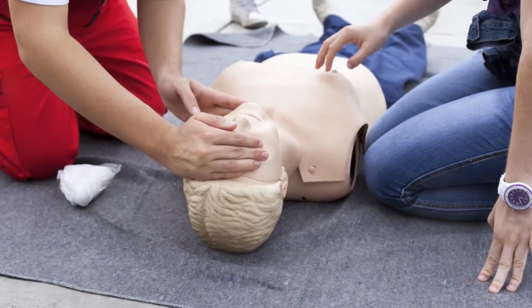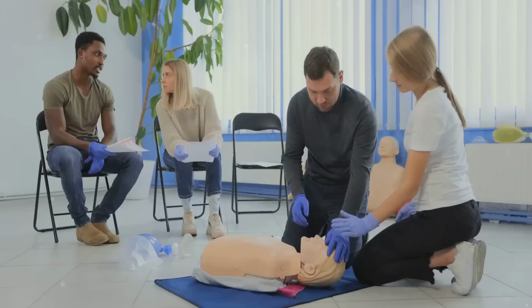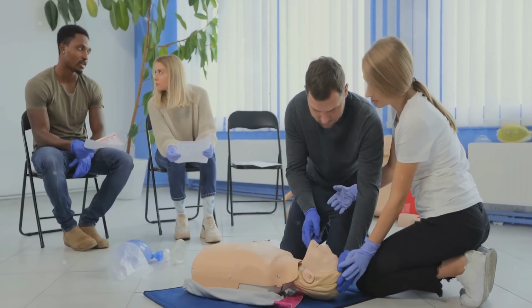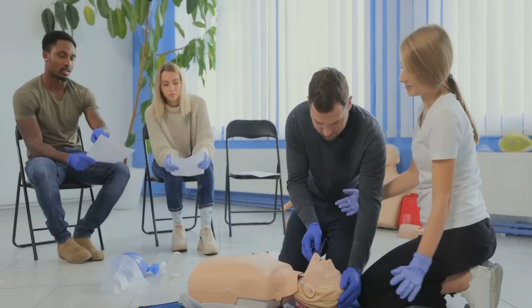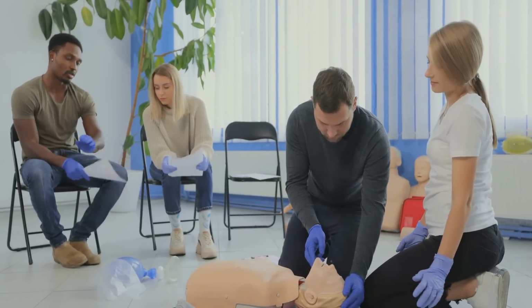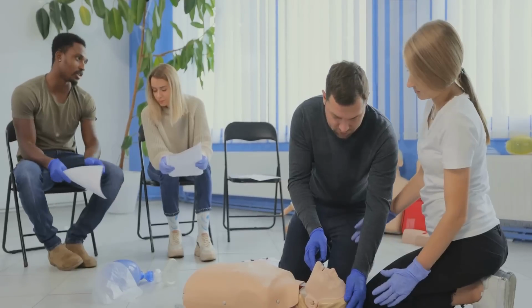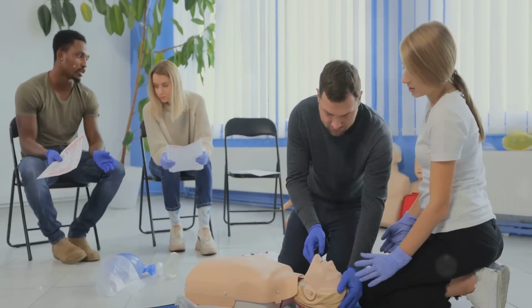Firstly, self-defense training. It's not just about fending off foes. It's about building confidence, staying fit, and developing discipline. You don't need to become a martial arts master overnight. Start with some basic techniques and gradually advance. Remember, the goal is to avoid conflict, but when it's unavoidable, you'll be ready.